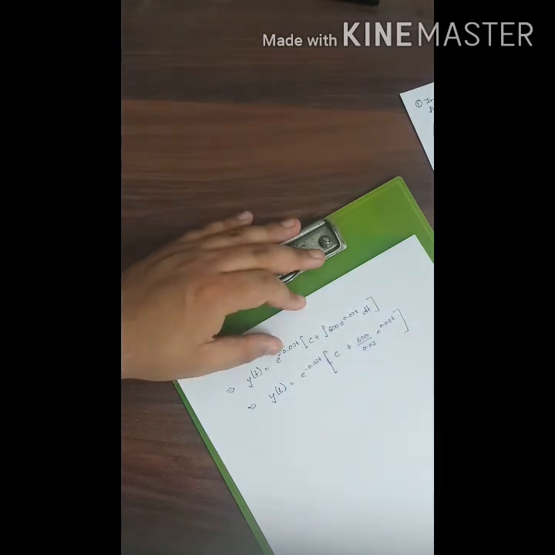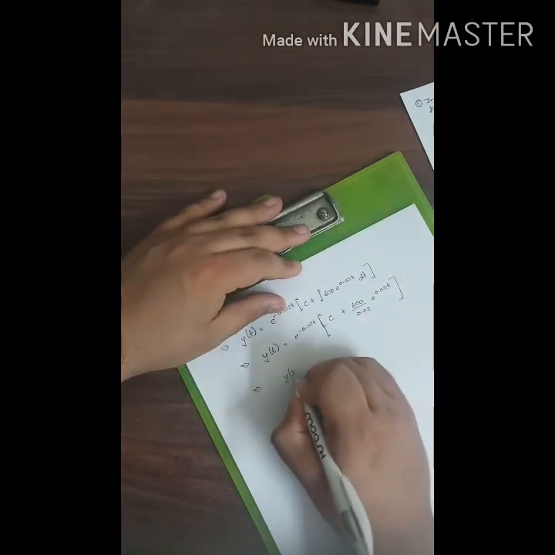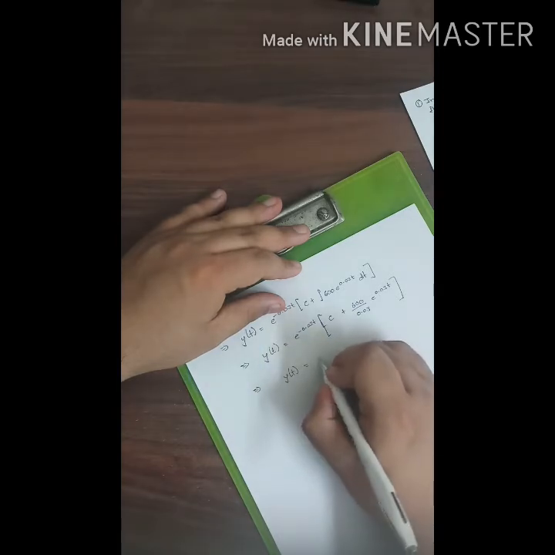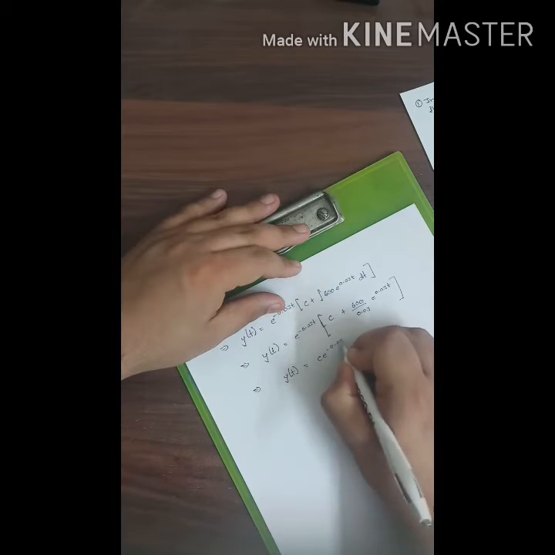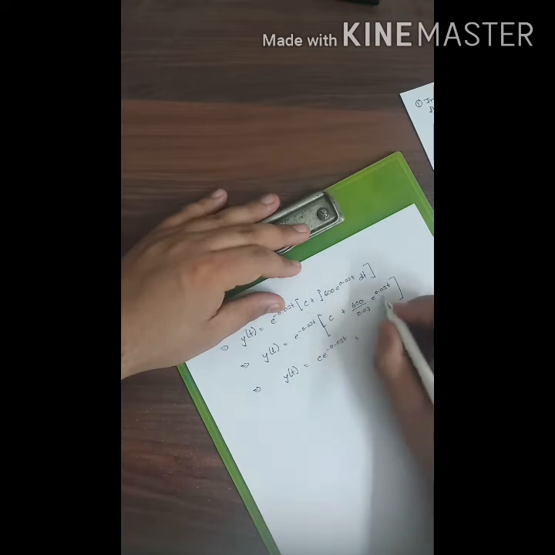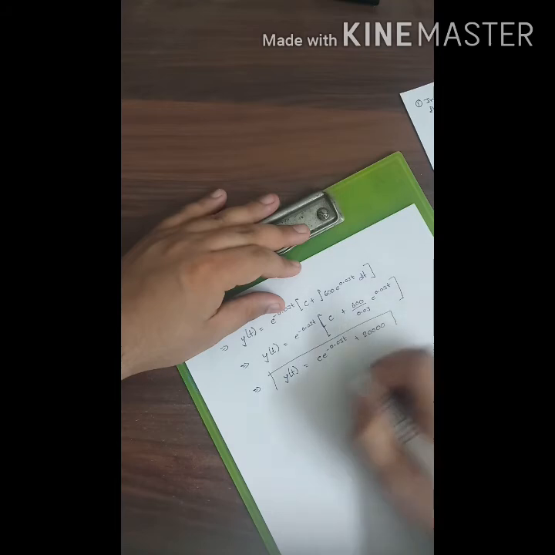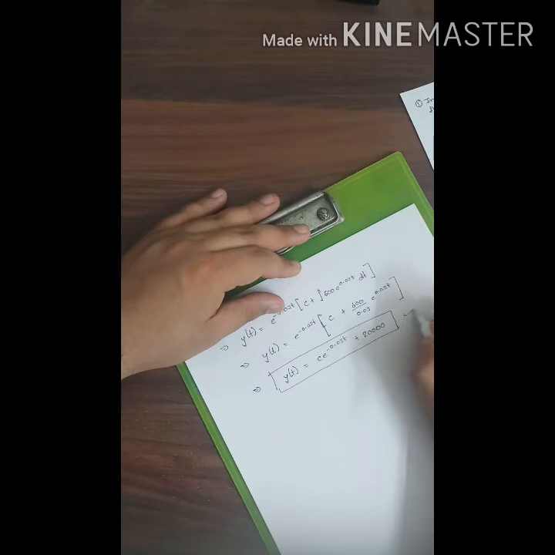So the general solution for y would be c e raised to the power minus 0.03t plus 20,000, as the exponentials cancel each other out. This is the general solution for the problem given.